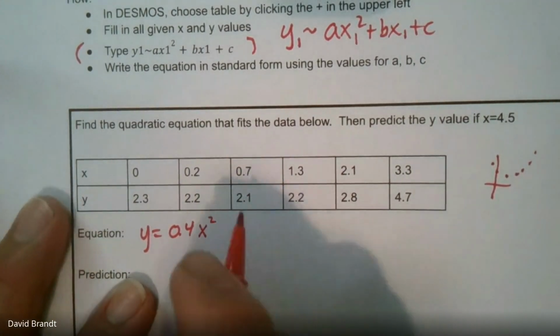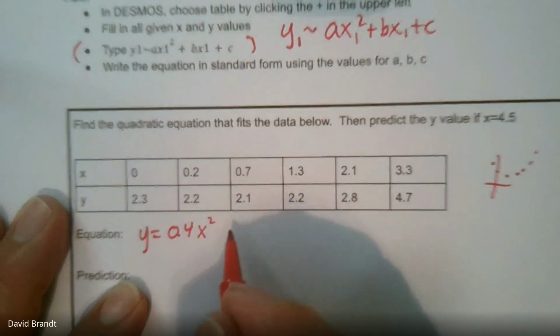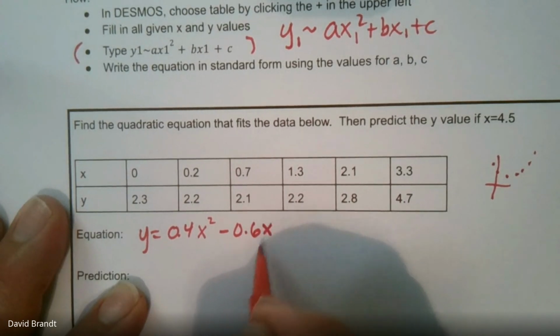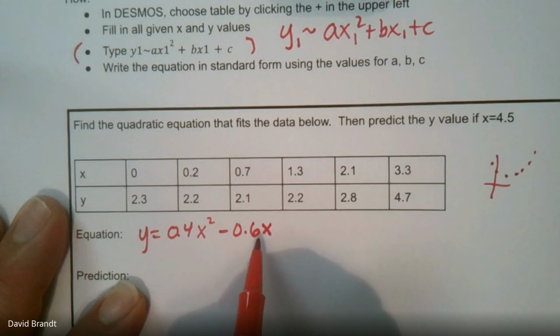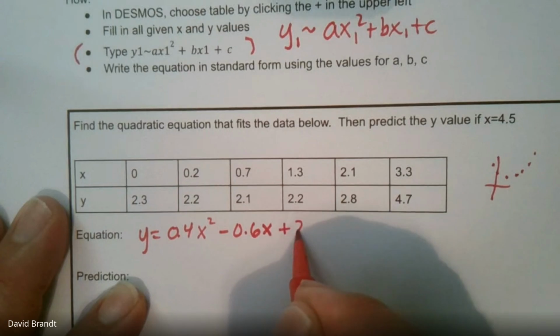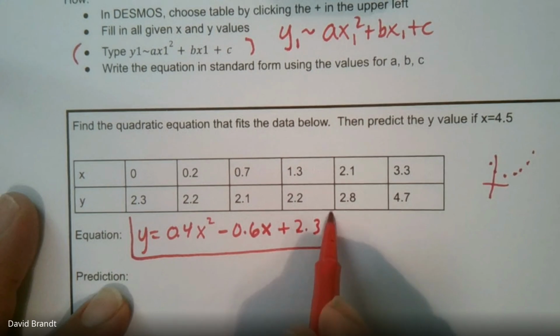The 0.4 goes in front of the x squared, minus 0.6, that's my b, and that goes in front of the x. The a goes in front of x squared, the b goes in front of x, and finally the c is 2.3. I just rounded those to the nearest 10th. That's the equation in standard form.